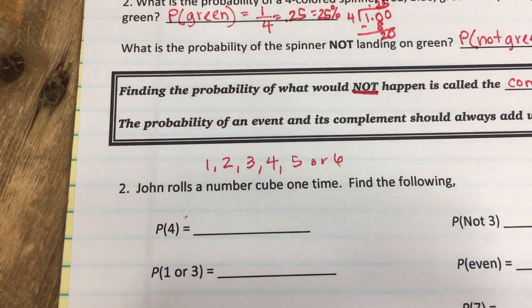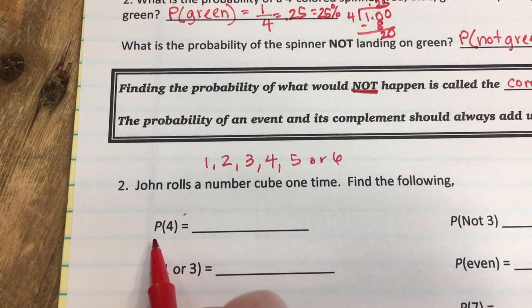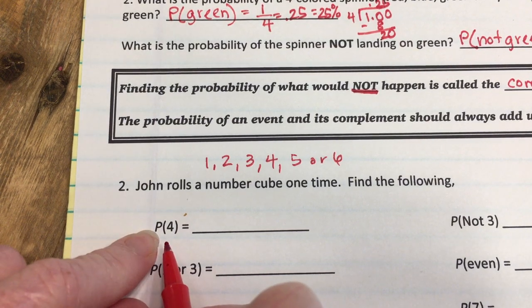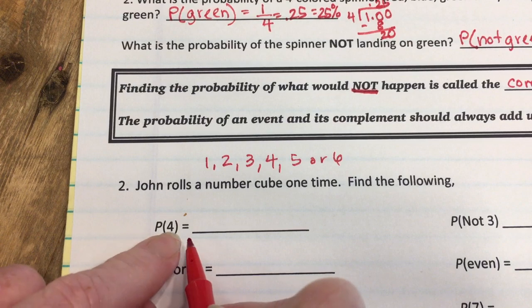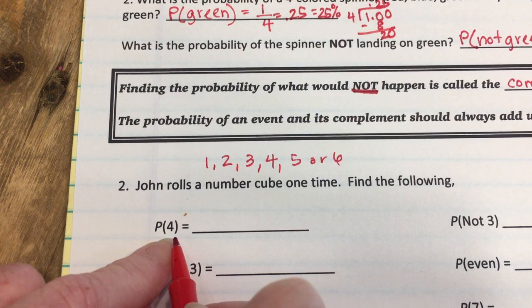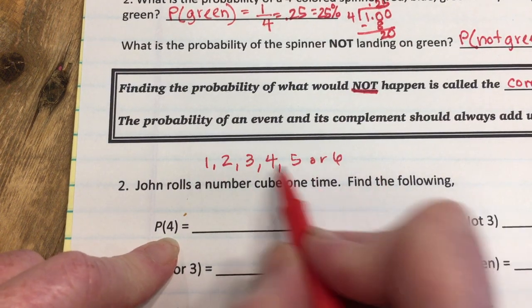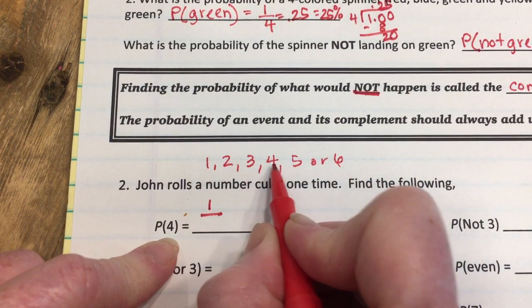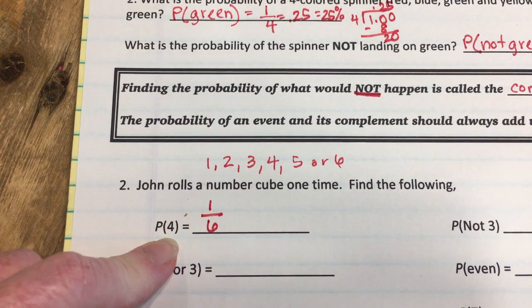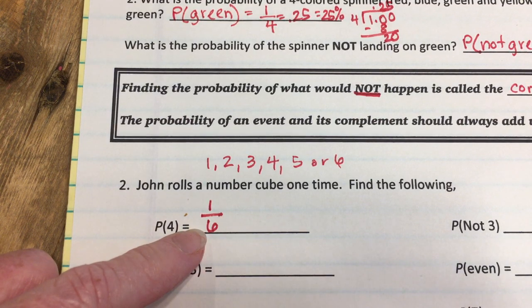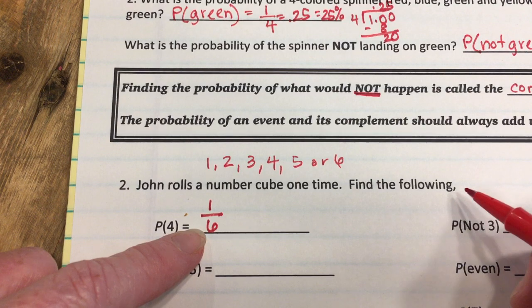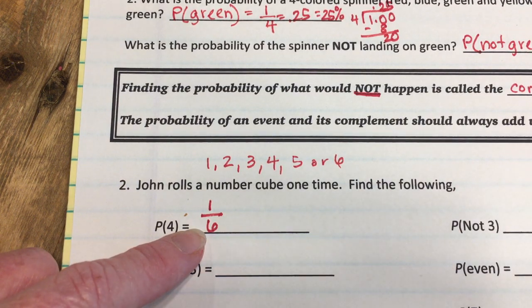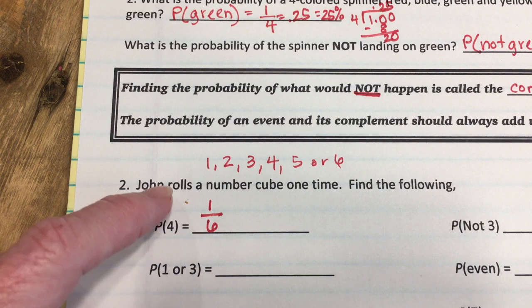All right. The probability, remember, they're asking for probability, that's what the P stands for, of what's in the parentheses, a 4. So the probability of a 4 would be how many 4s are there? There's 1 out of how many total? 1, 2, 3, 4, 5, 6. 6. Okay, 1 out of 6. And if it doesn't simplify, we're going to leave it. If it doesn't tell me to find the percent, then I can leave it as a fraction. If you want to find a percent, you just divide it and find the percent that way.